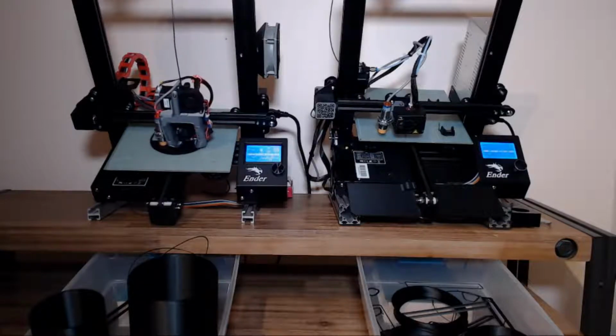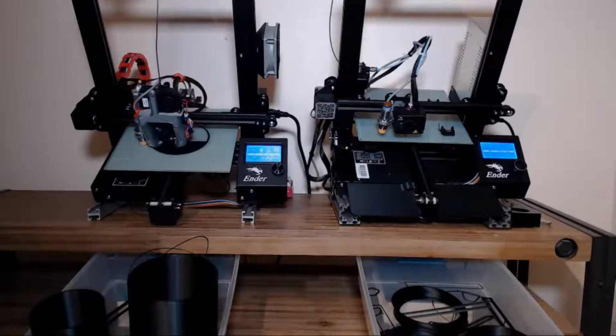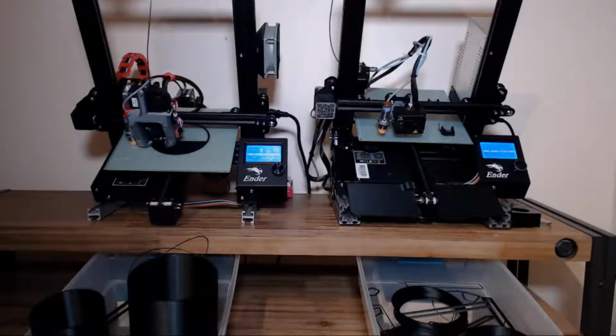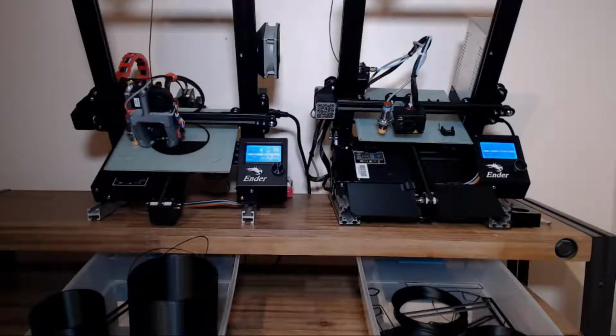Of course, if you do one test print and it clears fine, then it should be fine to run autonomously after that. Yeah, and you can use pretty much the entire build area.